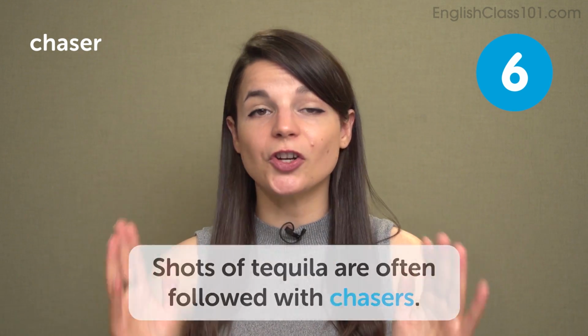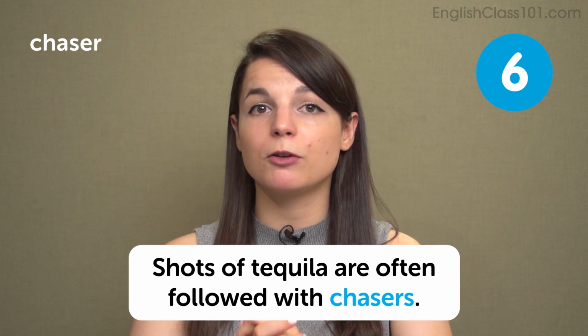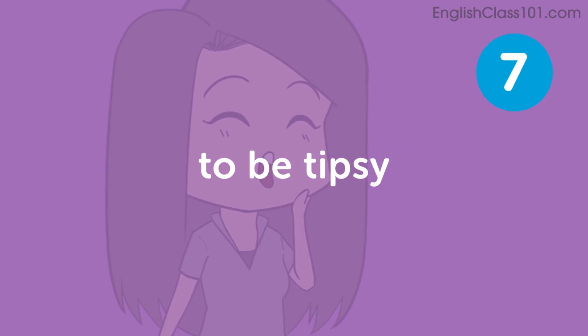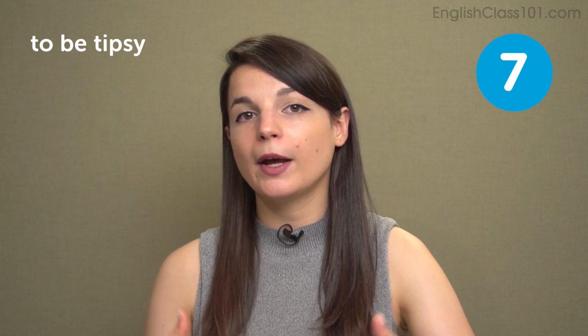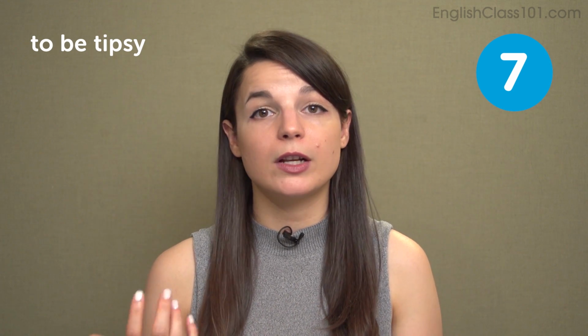The chaser is a non-alcoholic drink. So it could be water, it could be soda, juice, maybe. So chaser. In a sentence, shots of tequila are often followed with chasers. To be tipsy. The next word is to be tipsy. To be tipsy is a way to describe your feeling when you're drinking.